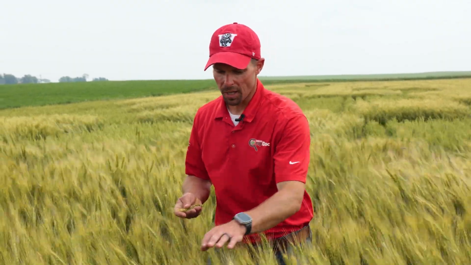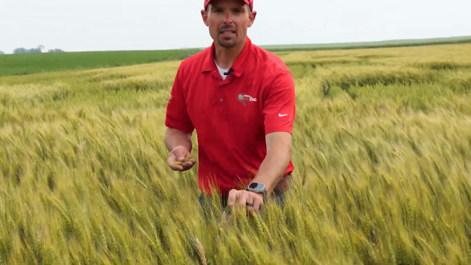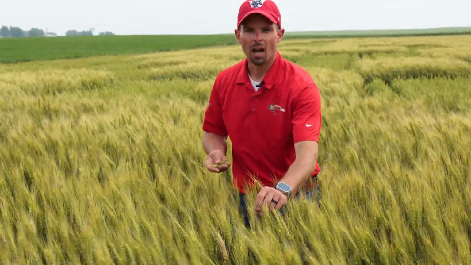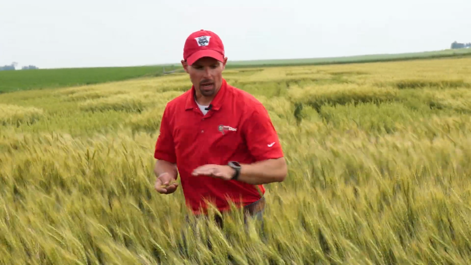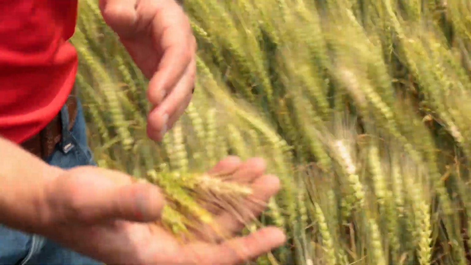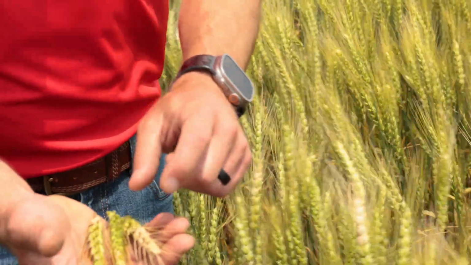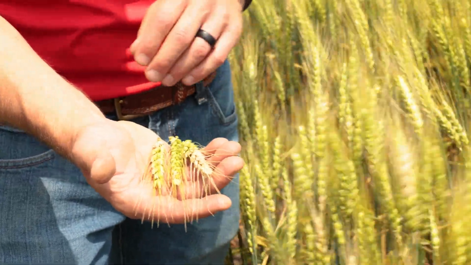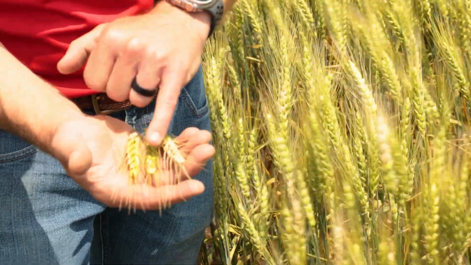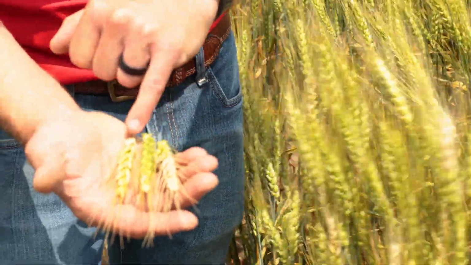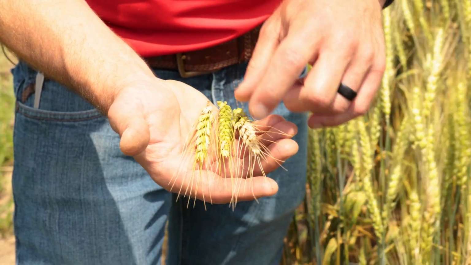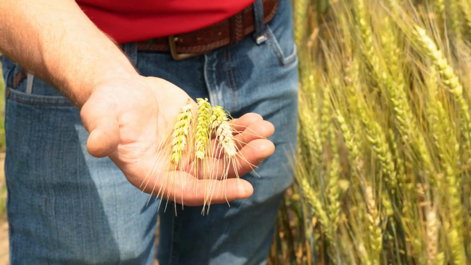As you can see here, we have quite a few heads that have symptoms. What you're looking for are these bleached heads. You can see random levels of scattered heads out here. When you're scouting, you're looking for the bleached part of these heads. You can have a range of symptomology from single or double hits. You see a single hit here, a couple of double hits, and then all the way up to more significant bleaching of the head.